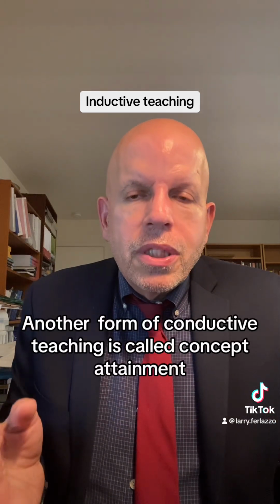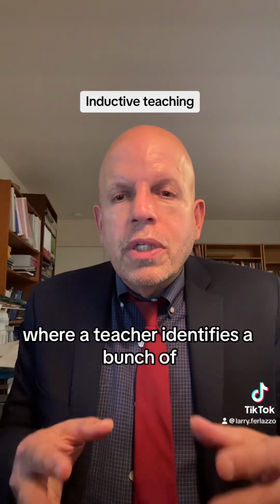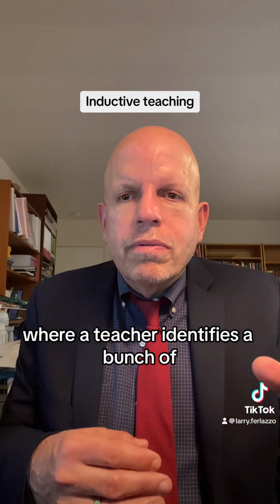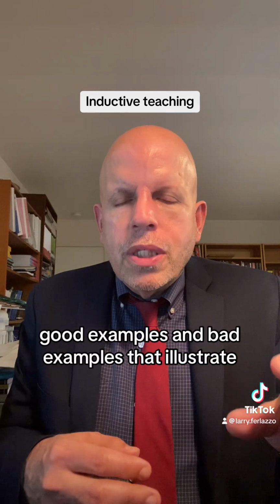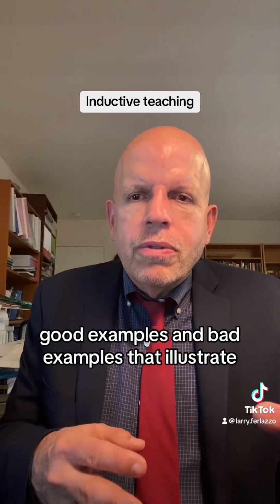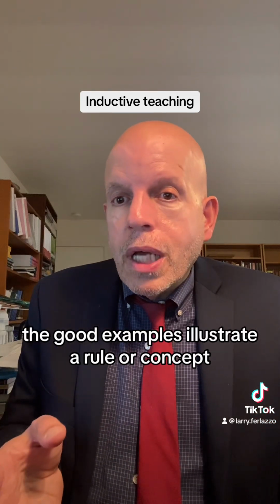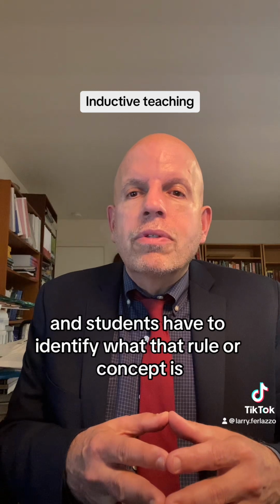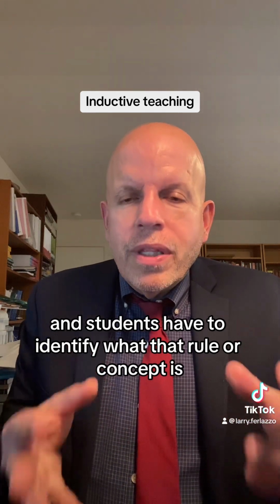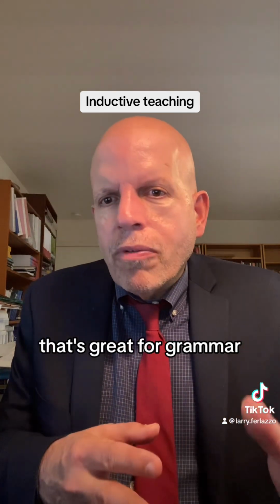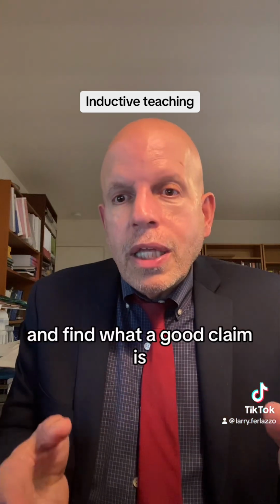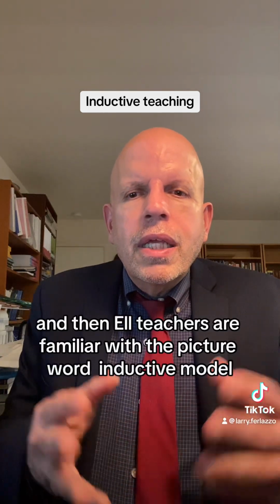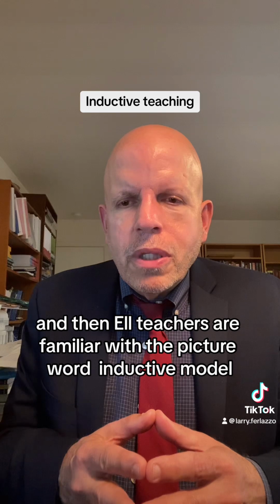Another form of inductive teaching is called concept attainment, where a teacher identifies a bunch of good examples and bad examples that illustrate, the good examples illustrate a rule or a concept, the bad examples don't. And then students have to identify what that rule or concept is. That's great for grammar, identifying what a good claim is. And then ELL teachers are familiar with the picture word inductive model.